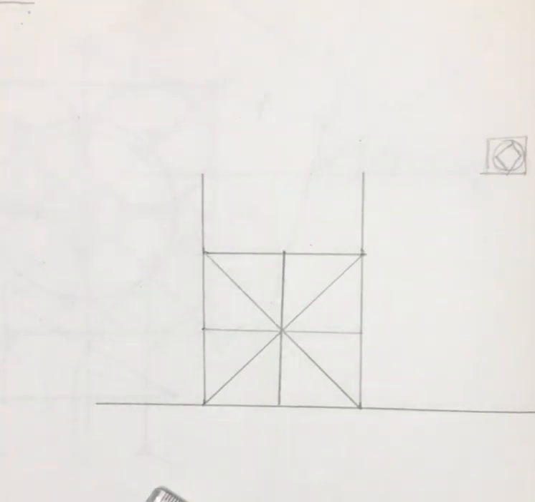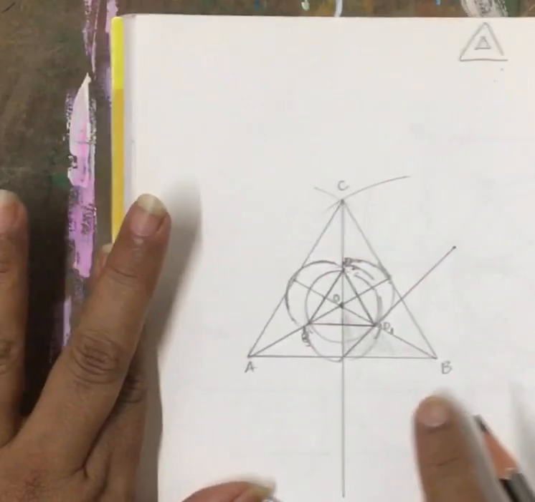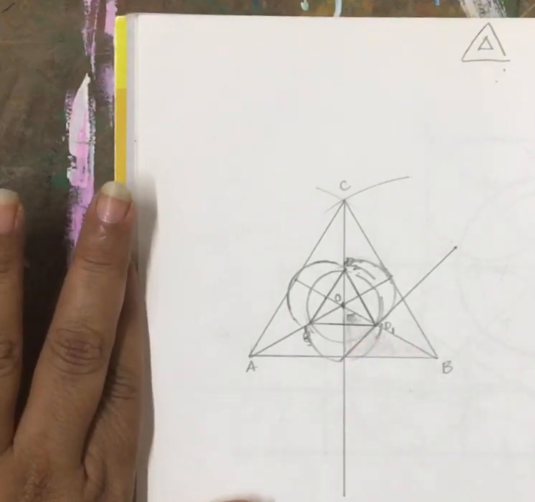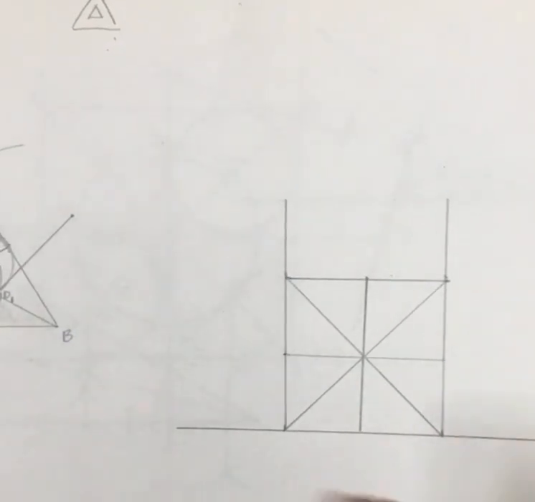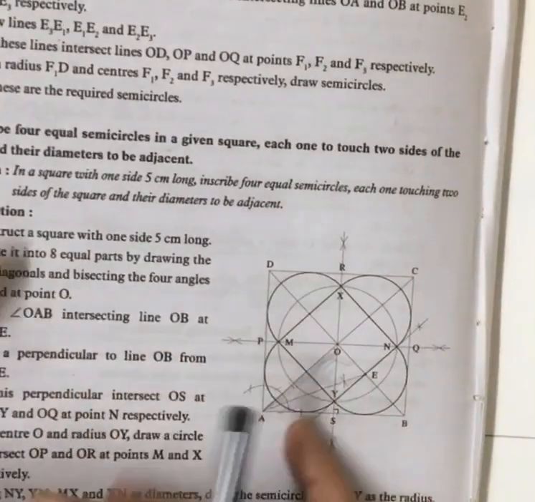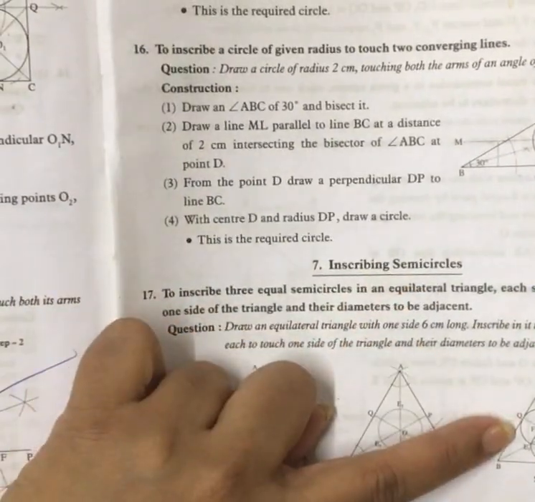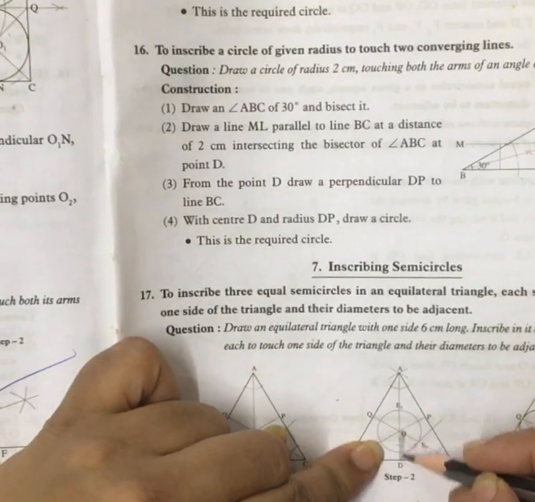Now, just remember, I'll twist my book a bit and show you. When we did inscribing semicircles, we considered this, correct? Wait, I'll show you, I have the book with me. So, see, when we constructed semicircles in a triangle, we considered this angle, correct?